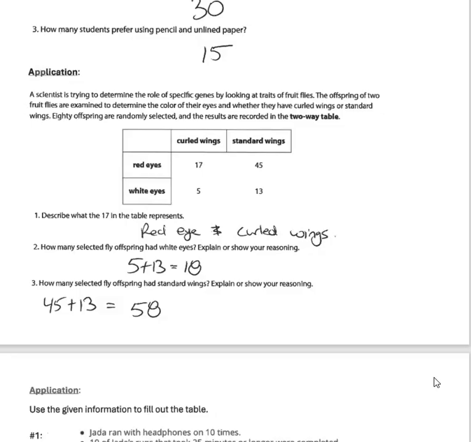I think it was the scientist is trying to determine the role of a specific gene by looking at traits of fruit flies. The offspring of 2 fruit flies are examined to determine the color of their eyes and whether they have curled wings or standard wings. 80 offspring are randomly selected and results are recorded in the two-way table.